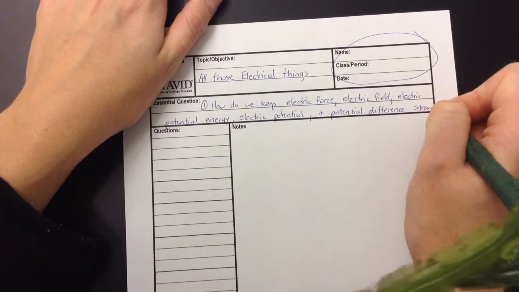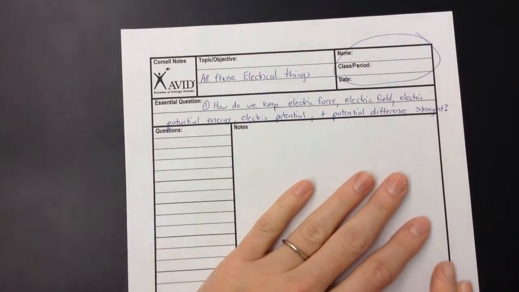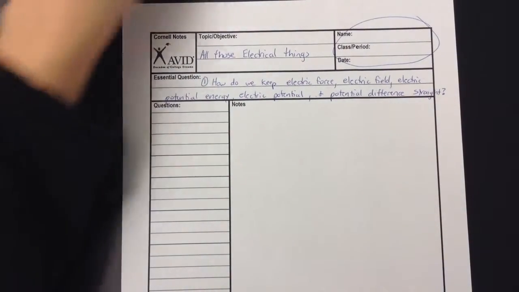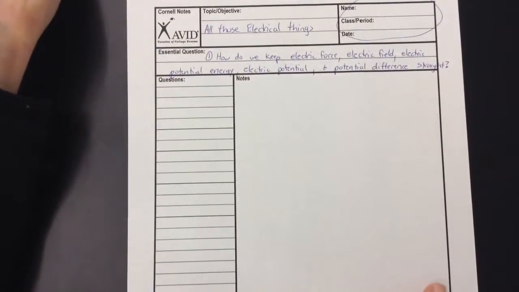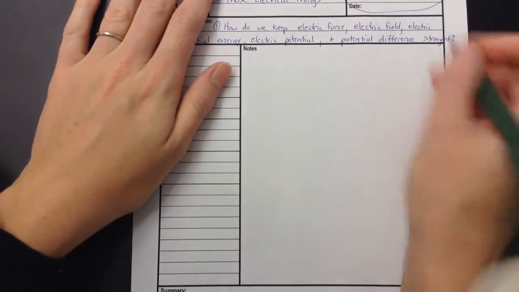And we're going to talk about how to keep those straight. Okay, because it's a lot of words. They're kind of similar, but hopefully in this video you'll be able to keep them a little bit straighter. So I'm going to start by drawing some pictures, and then we'll compare all of these things together.